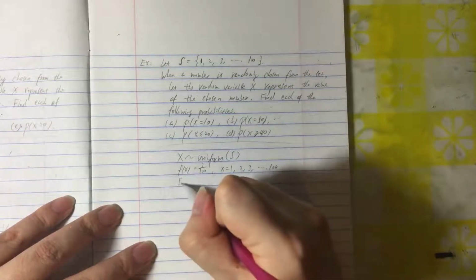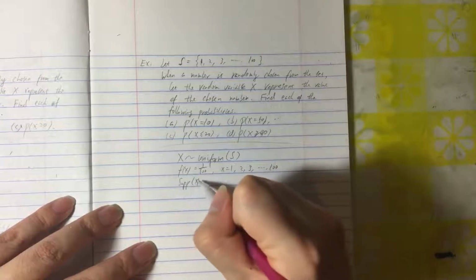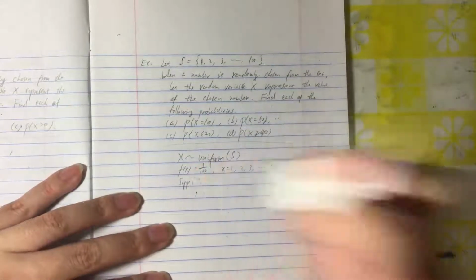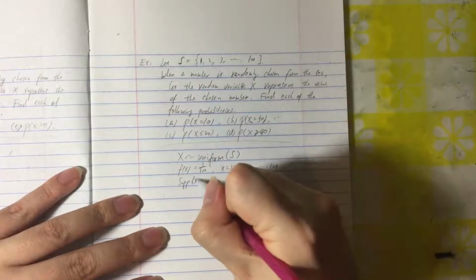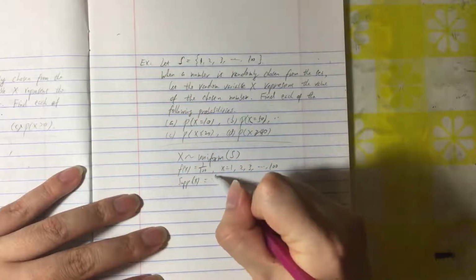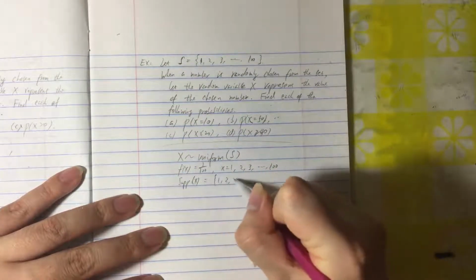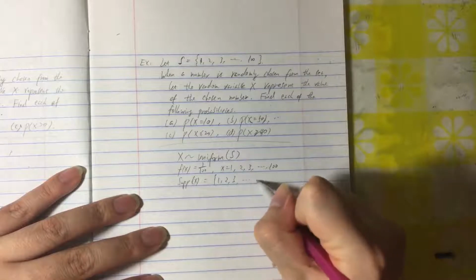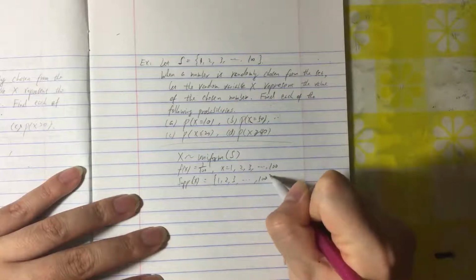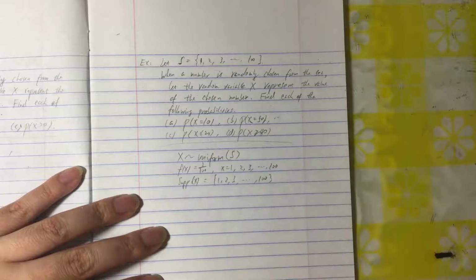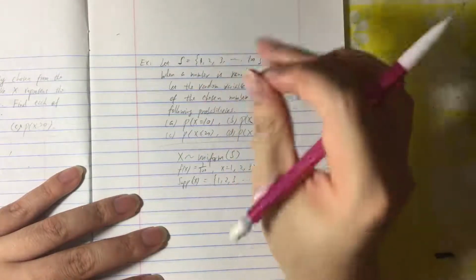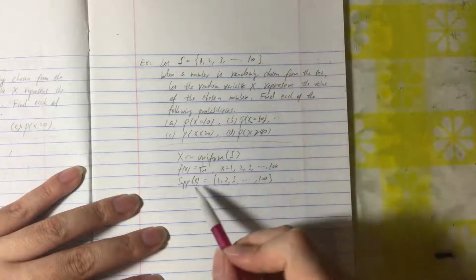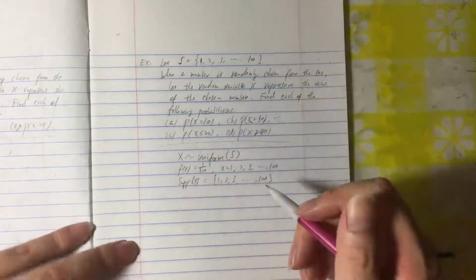And what's the support of x? Since we randomly choose a number from the set, every number in the set could be chosen. So the support of x is the numbers 1, 2, 3, up to 100. Since x represents the value of the chosen number, and every number could be chosen, the support of x is every number in the set.